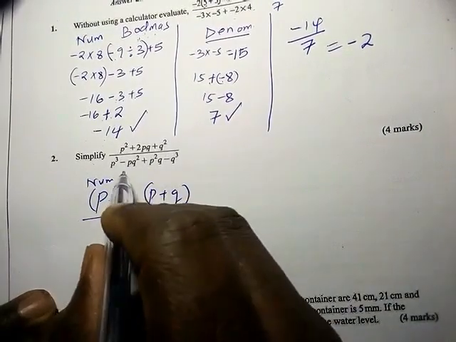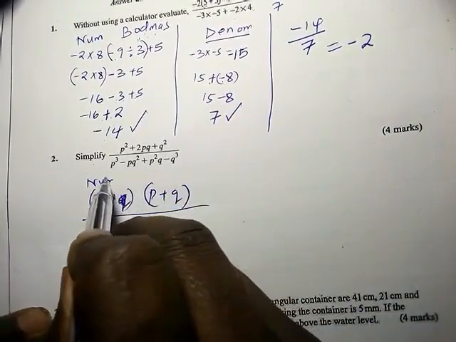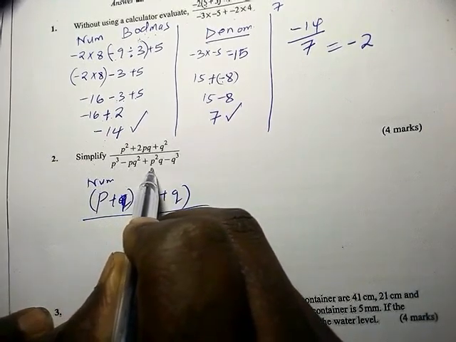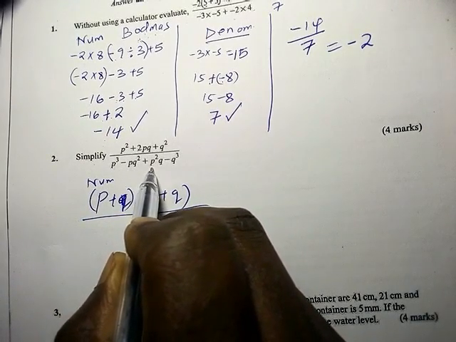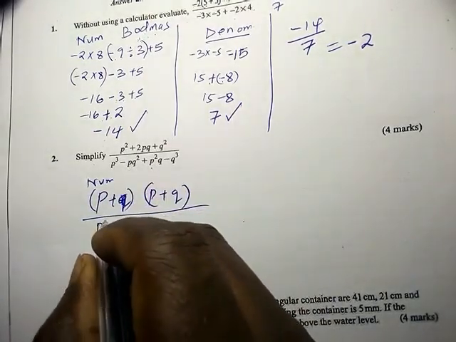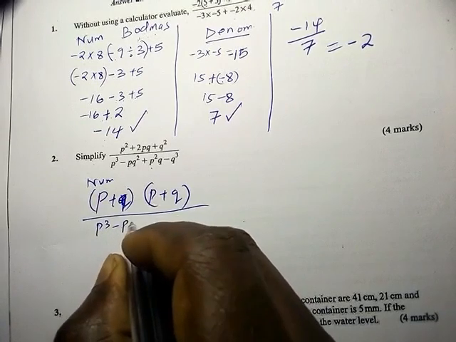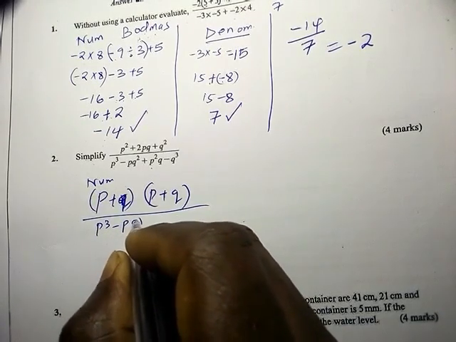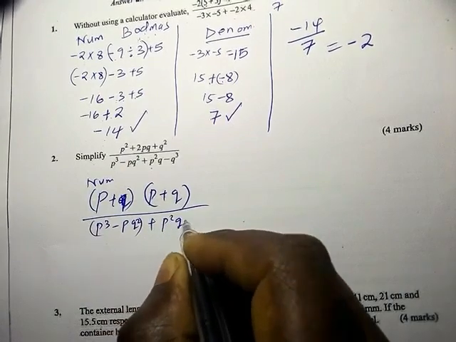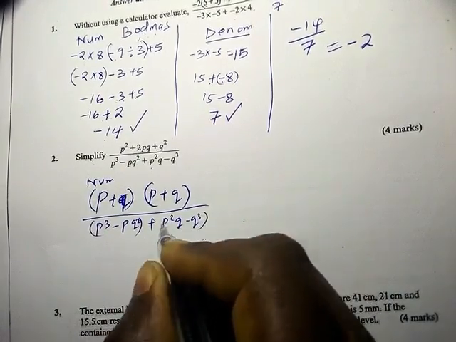And the denominator, look at this one, P cubed. We can group them into 2, so that now we have P cubed minus P squared Q, and we can group them like this, P squared Q minus Q cubed.